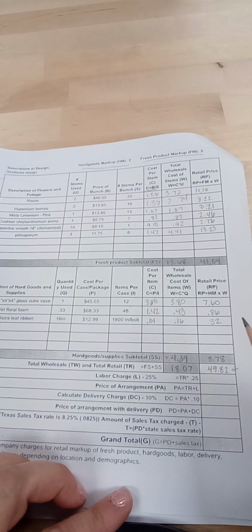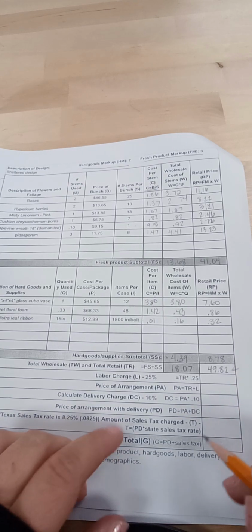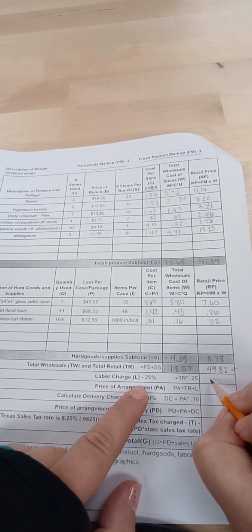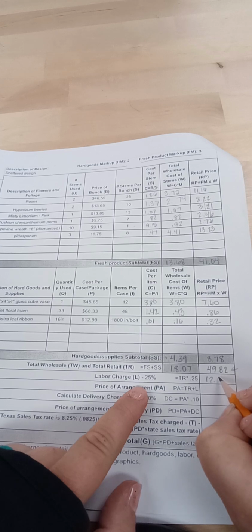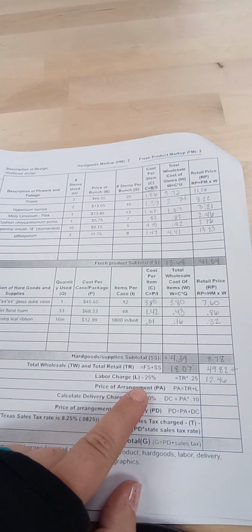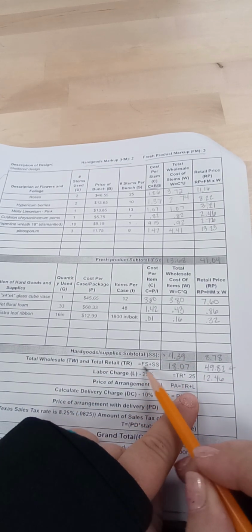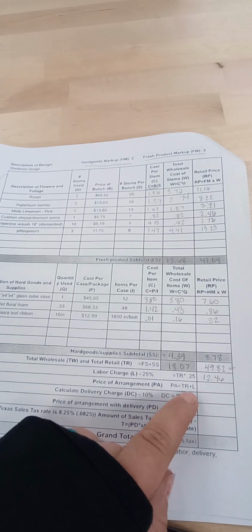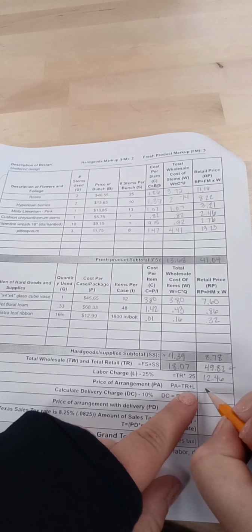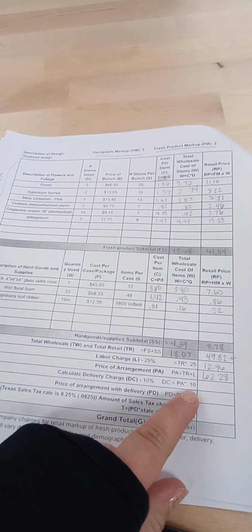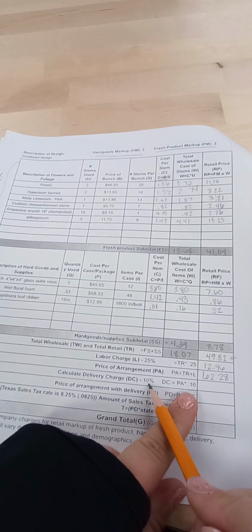But is your labor and your time valuable? It is. So we're going to charge labor. So it's $49.82, and we're going to multiply that by 0.25, which is going to be 12. We're going to charge $12.46 for labor. And now I'm going to add these two together, which is TR plus L. 4982 plus 1246 is 6228.